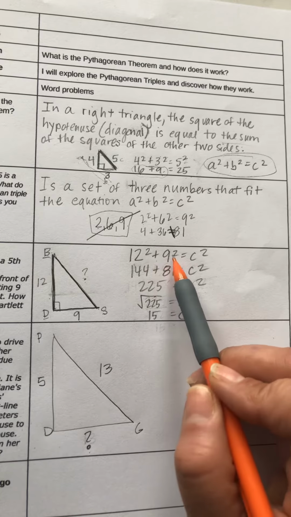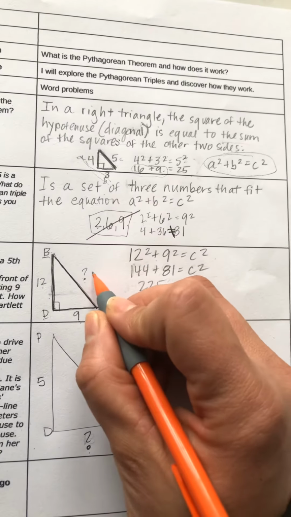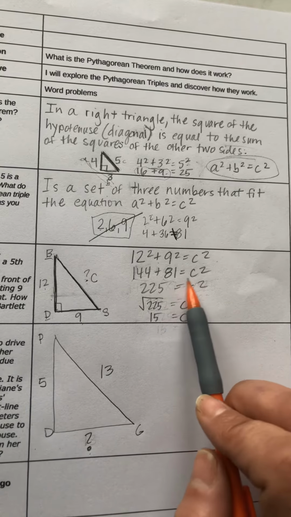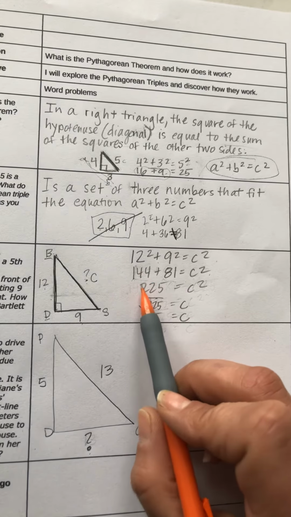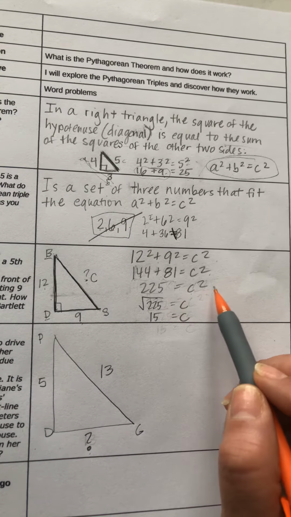So 12 squared plus 9 squared equals c squared. Here's my 12, here's my 9, here's my c. So 12 squared equals 144, 9 squared equals 81, and we still have c squared over here. So 144 plus 81 is 225, still c squared.